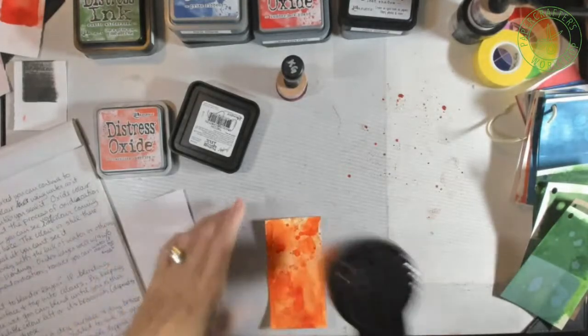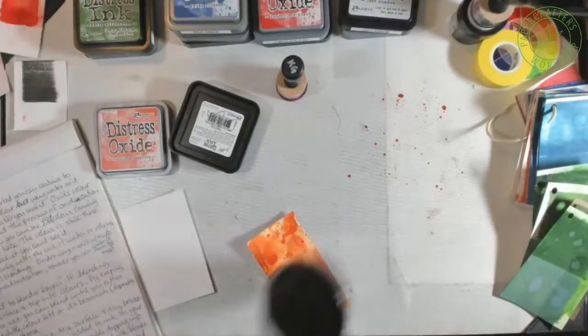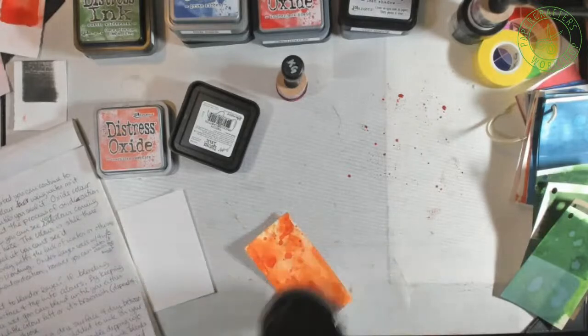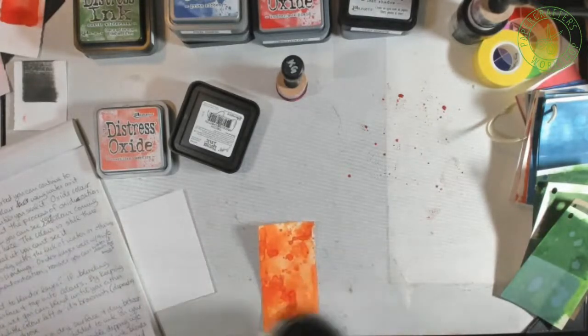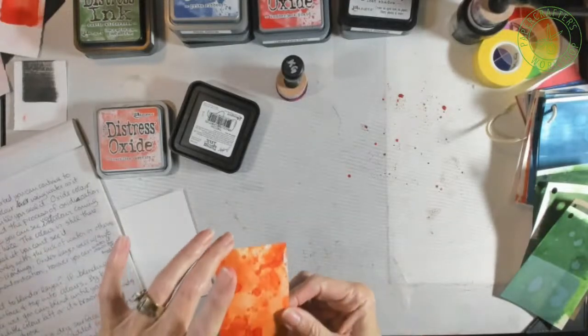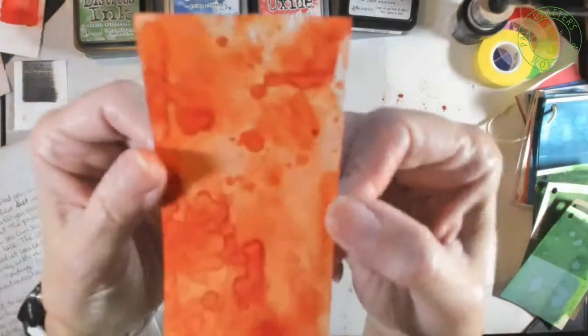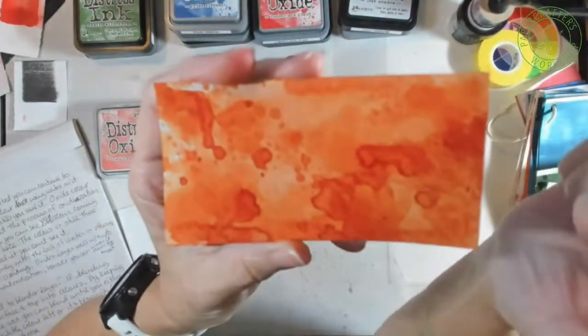So I just want to check my notes. Oh yeah, this is looking beautiful. And it's amazing, people. Try just doing one color layering. We're always so concerned about picking the right colors to layer, and we spend less time on just playing. And look how pretty this paper is turning out, just with one color.